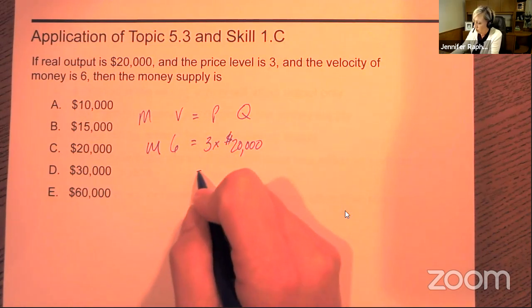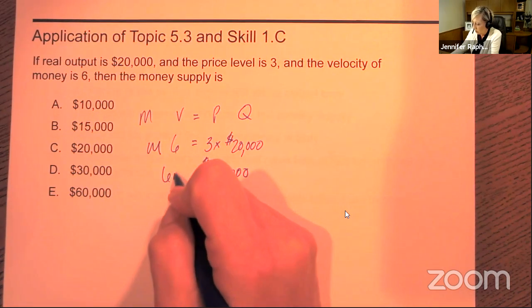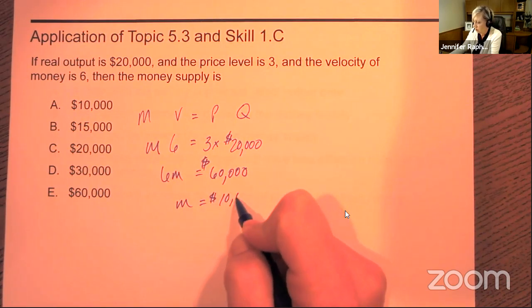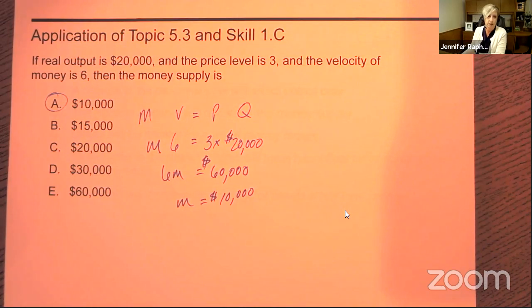So 3 times 20,000 equals 60,000. Okay, so 6 times M equals 60,000. So in this case, M is going to equal 10,000. So hopefully A was the answer choice you selected.